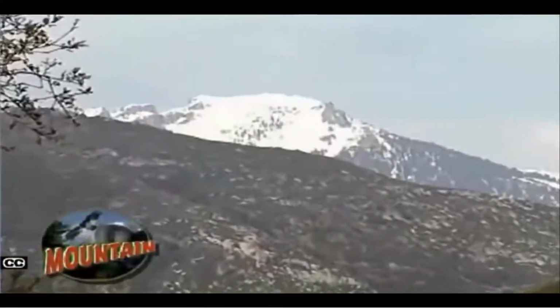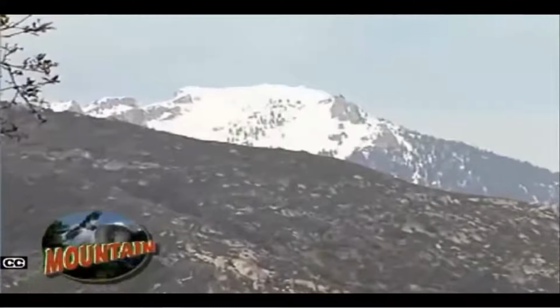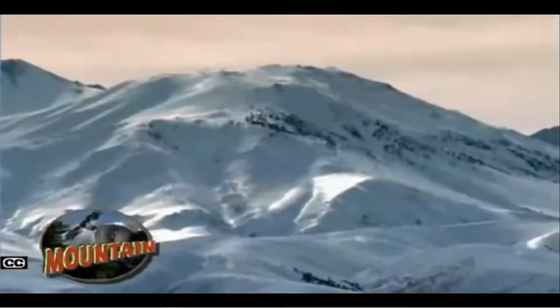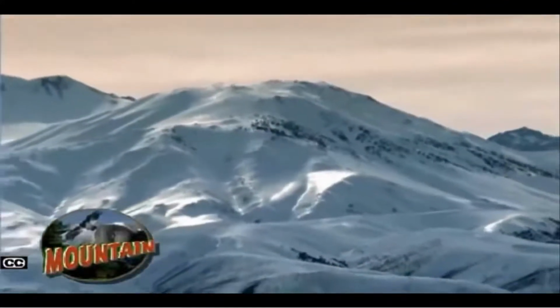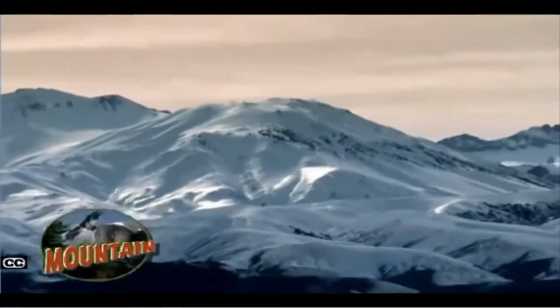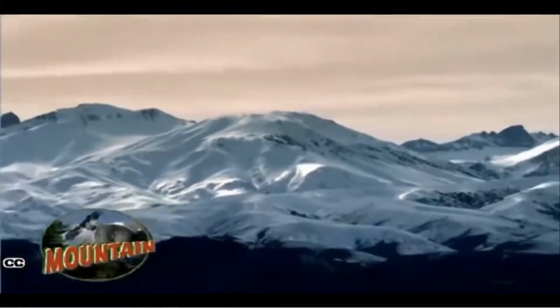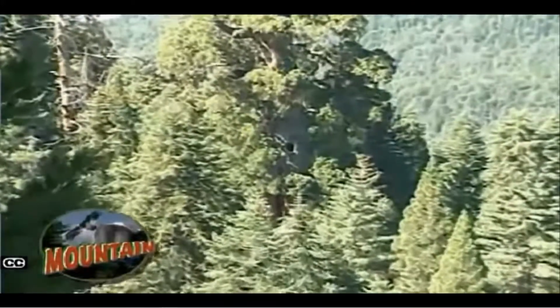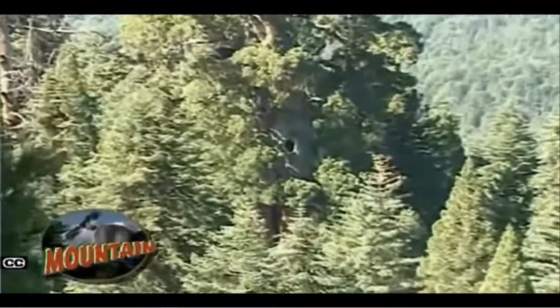The mountain region of California covers almost half of the state. The Sierra Nevada lies along the eastern edge of California. The highest point in the state can be found here. The mountain region is also home to giant sequoia trees, some of the biggest trees in the world.